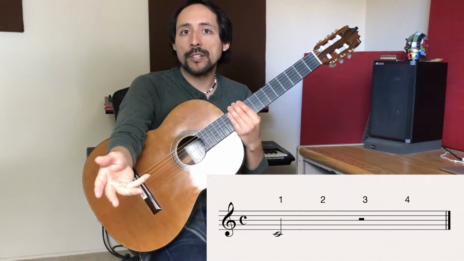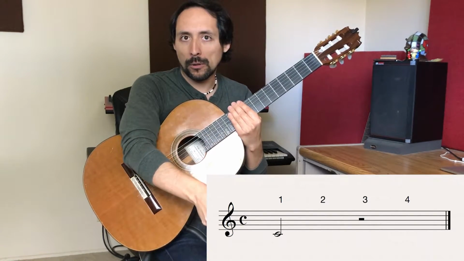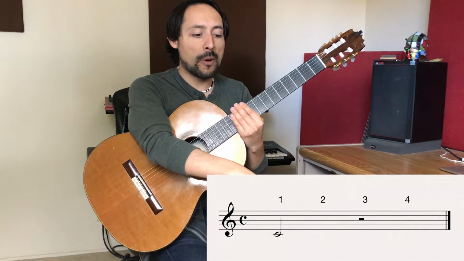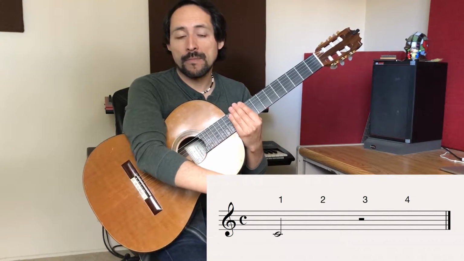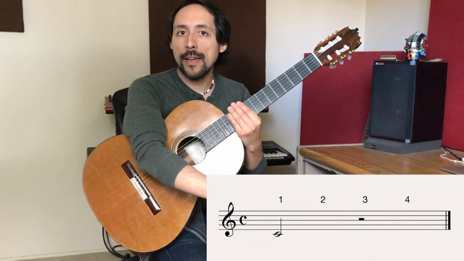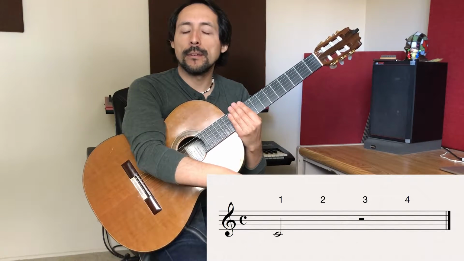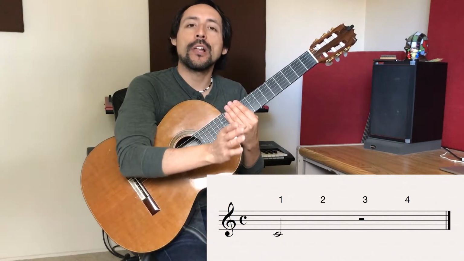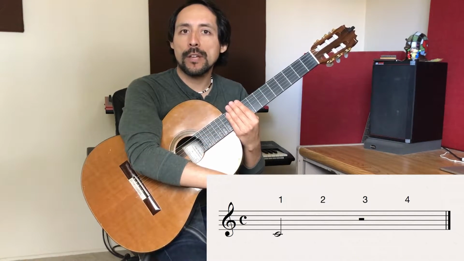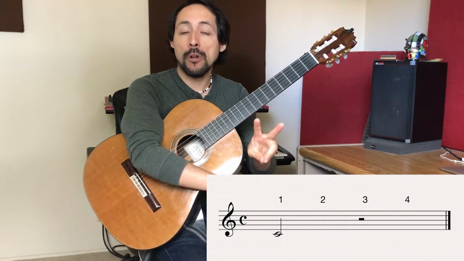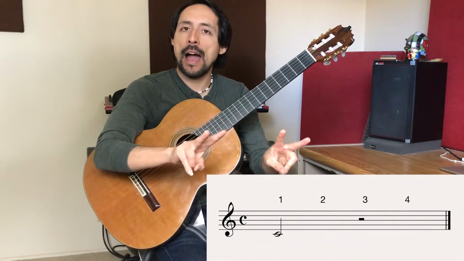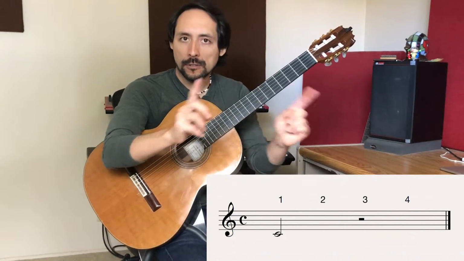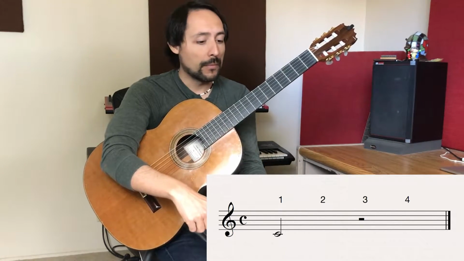The other 2 counts that are so far unaccounted for in the way I'm explaining it are going to be the responsibility of that half rest. And that is that little square at the end. That square at the end is a half rest. And a half rest receives 2 counts, just like a half note receives 2 counts. So you have 2 counts of the half note and then 2 counts of the half rest, and those together are going to equal the 4 counts within the measure.